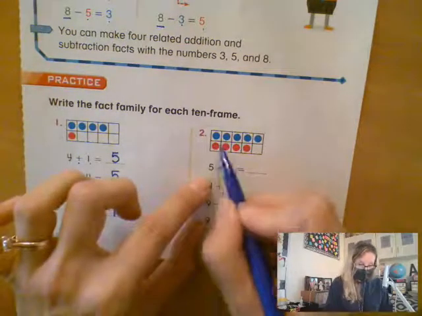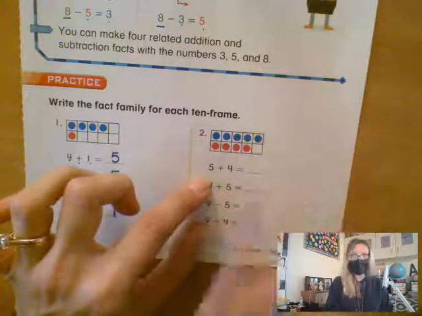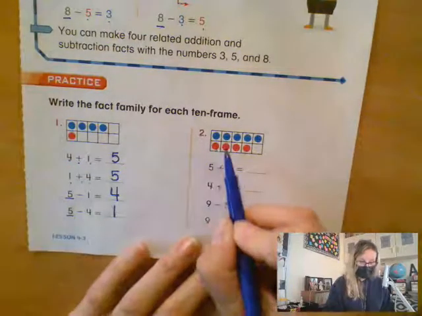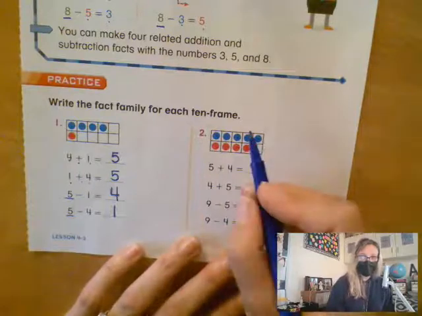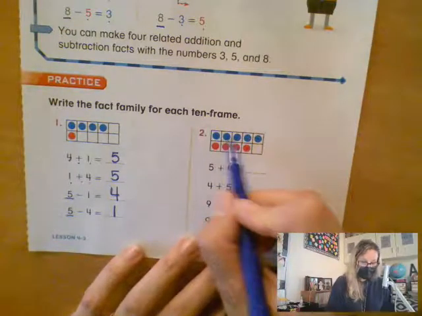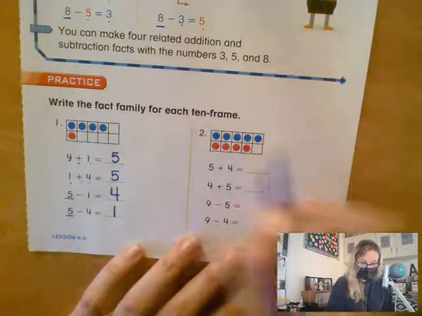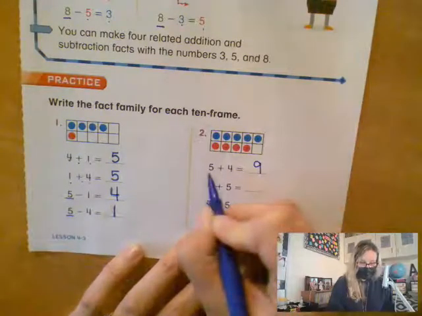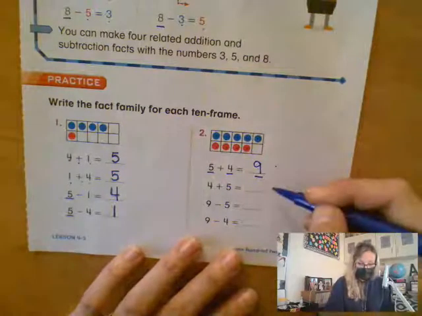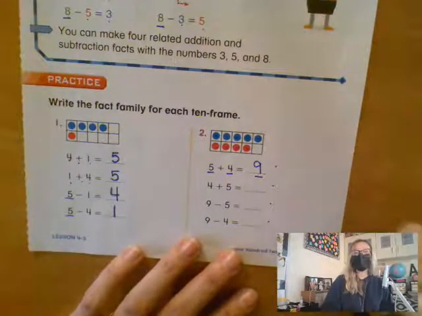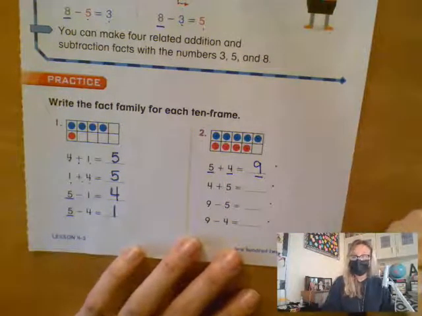Looking here, we have 5 blue, 1, 2, 3, 4, 5, and we have 4 red, 1, 2, 3, 4. When we count them up all together, 5 blue plus 4 red equals 1, 2, 3, 4, 5, 6, 7, 8, 9. These are the 3 numbers in my fact family, 5, 4, and 9. Every one of these equations must have a 5, a 4, and a 9.